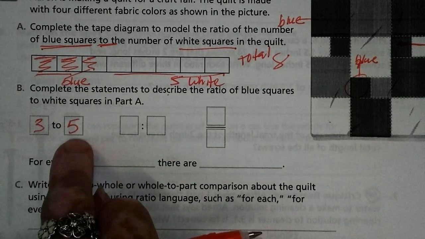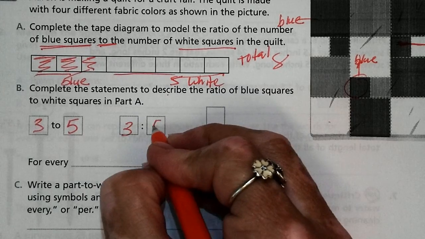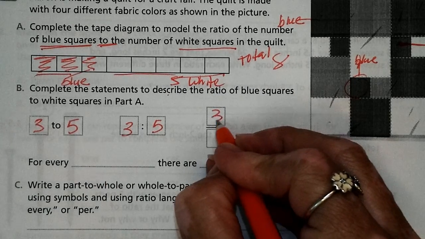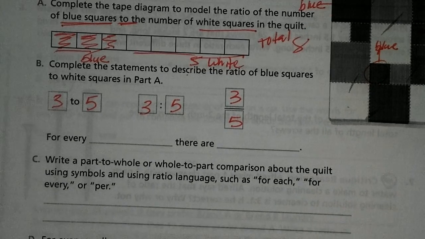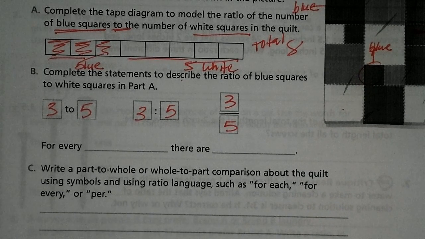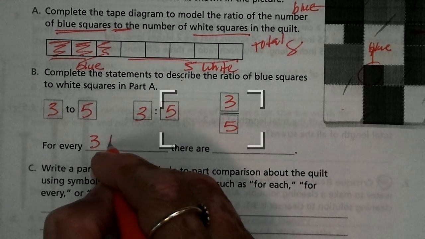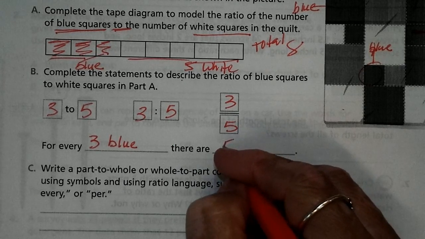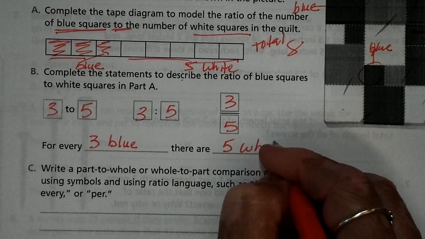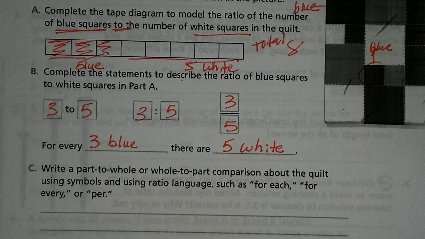So 3 to 5, 3 colon 5, and 3 divided by 5. All right, so if we were going to write that in words, we would say for every 3 blue, there are 5 white.